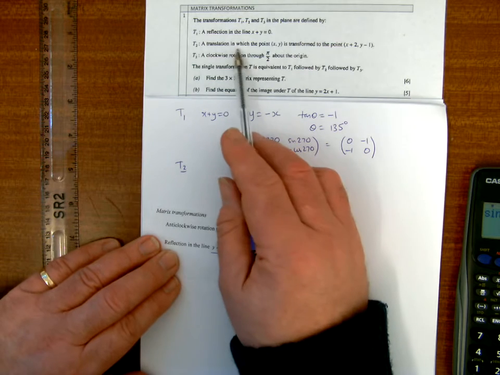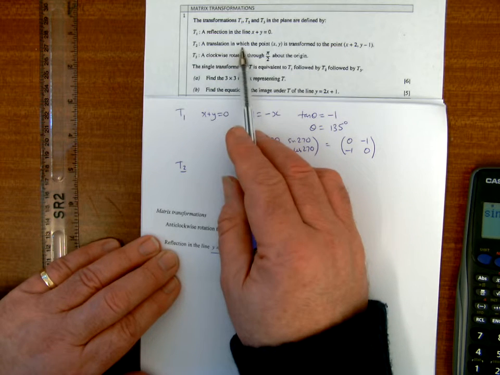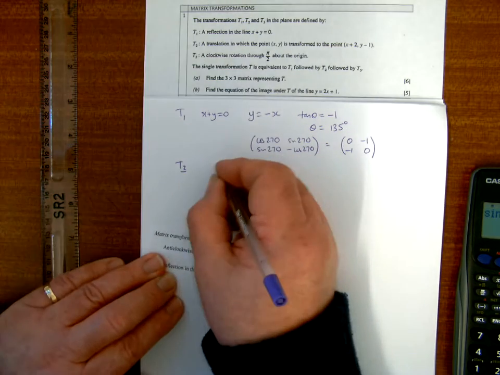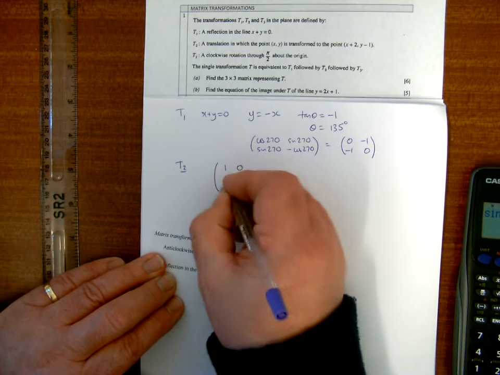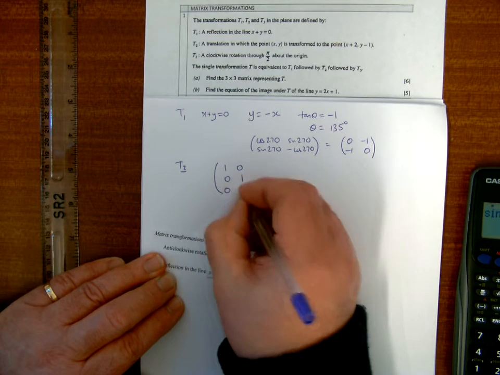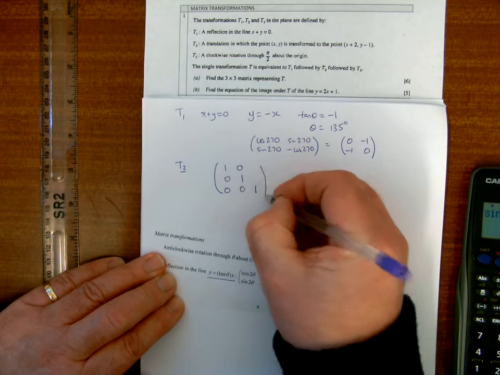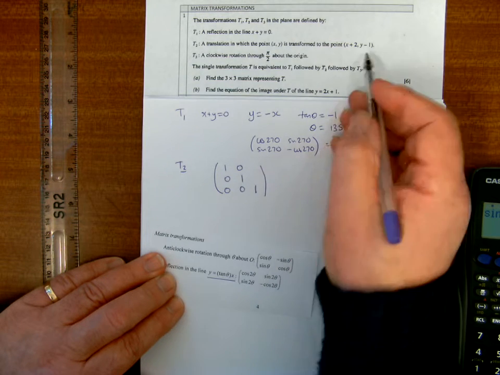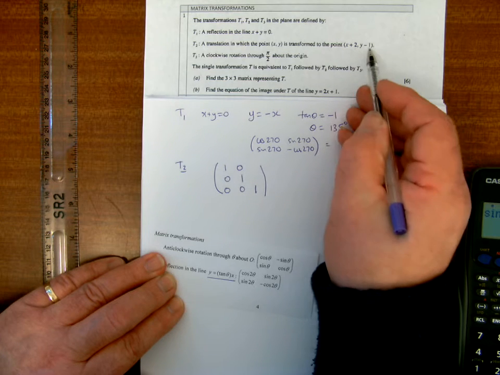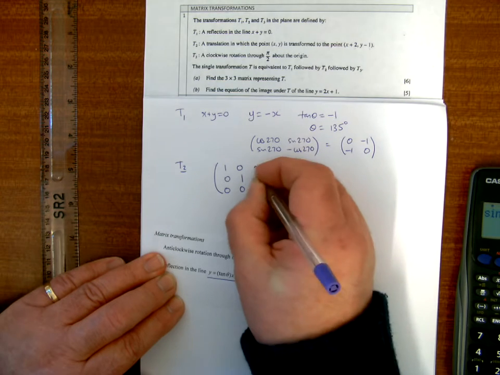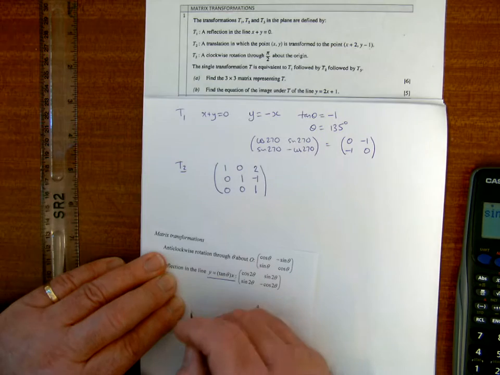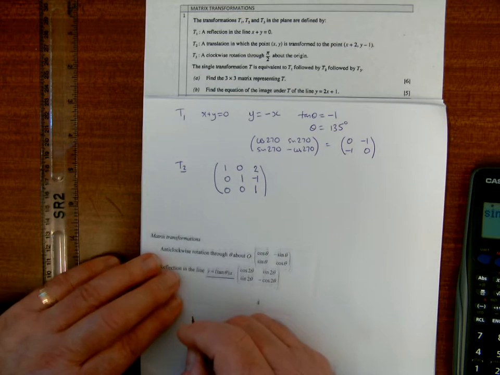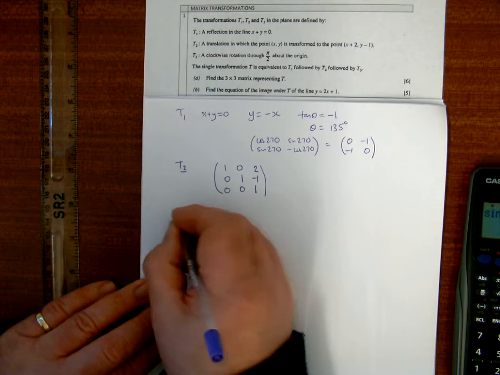And T2 is a translation. So once I know it's a translation, that's going to be a 3 by 3 matrix. The translation 3 by 3 matrix has the structure 1 0 0, 0 1 0, 0 0 1, and then the translation vector is inserted in this right hand column here. So I'm adding 2 to the x, subtracting 1 from the y, so that's going to be 2, minus 1.